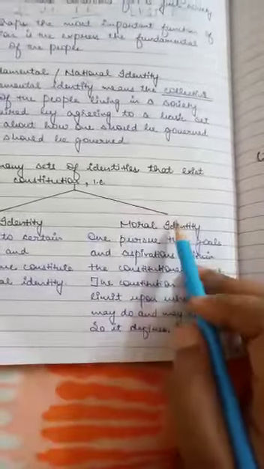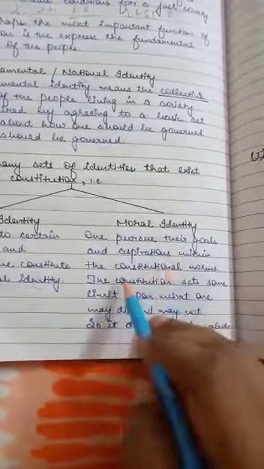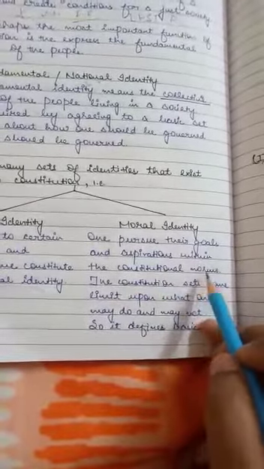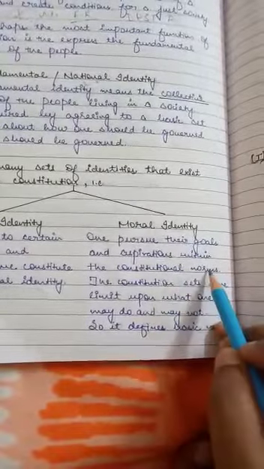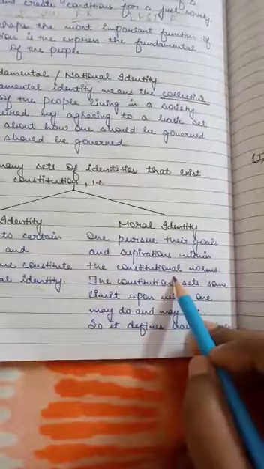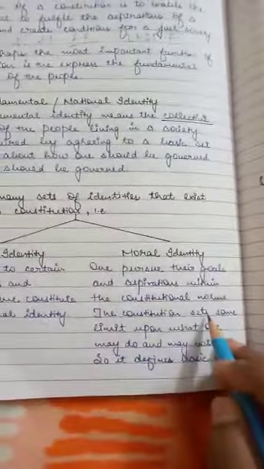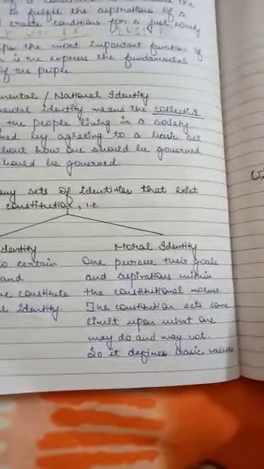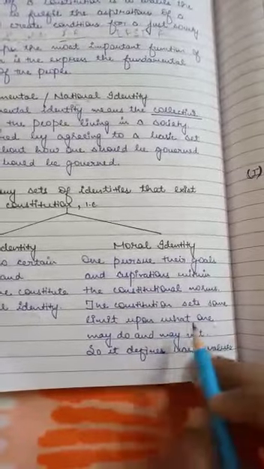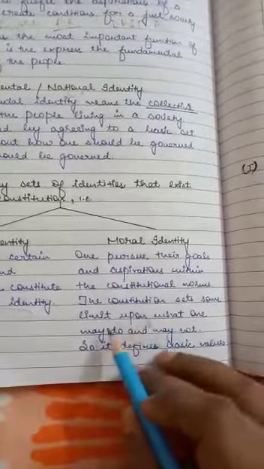Okay, now what are moral identities? Moral identities basically say one pursues their goals and aspirations within the constitutional norms. Whenever the word constitutional norms or principles comes up, that basically means which principles our constitution is following. Our constitution, that is the Indian constitution, follows the norms and principles of equality, sovereignty, liberty, citizenship. So these are our norms. The constitution sets some limits upon what one may do and may not. Also, in a country like India, the constitution does set limits on us.